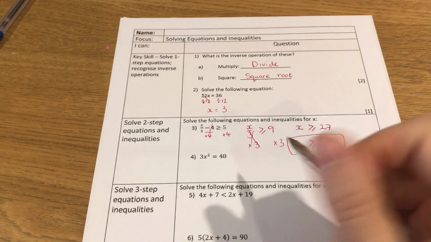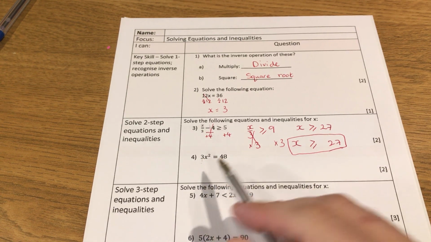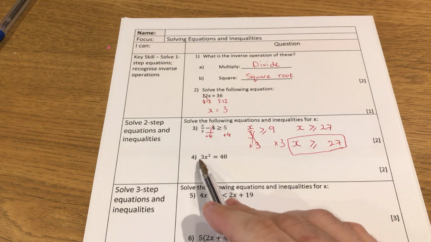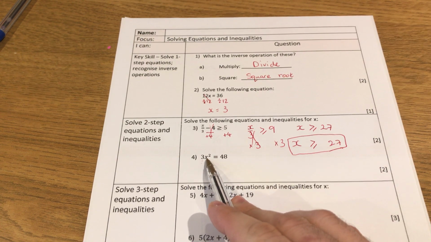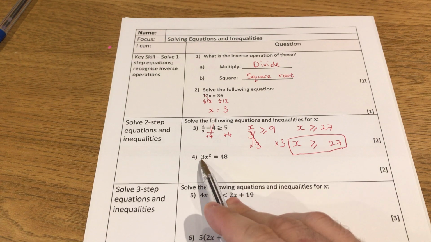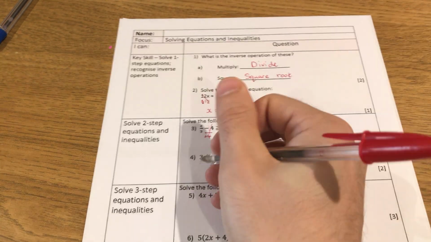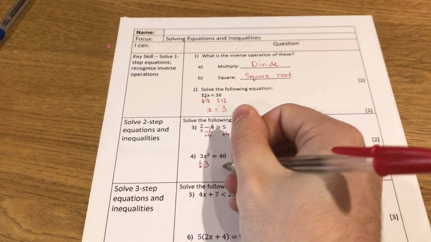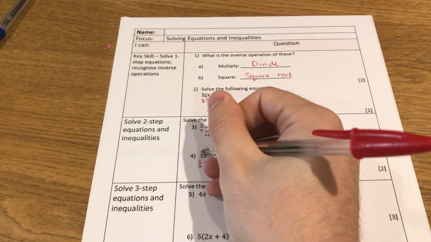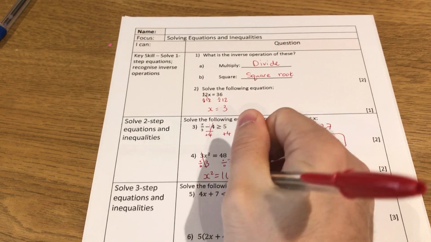Right, the next one. Now you've got to make sure you know your BIDMAS here. That's why it's a very difficult test, because there's lots of little elements to it. BIDMAS means you need to know that if you had x, you would square it first, then times by 3. So we do the opposite things in the opposite order. The last thing we did was times by 3, so we divide by 3 to get rid of that. And that becomes x squared is 16.